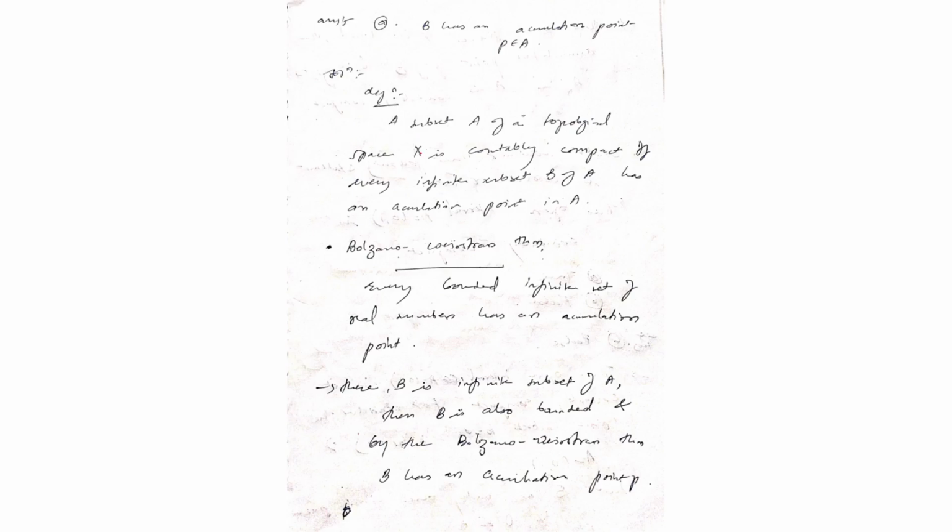So there is a definition for countably compact. Another definition, so what is it that we can apply? Also, the statement that you gave is worthwhile.